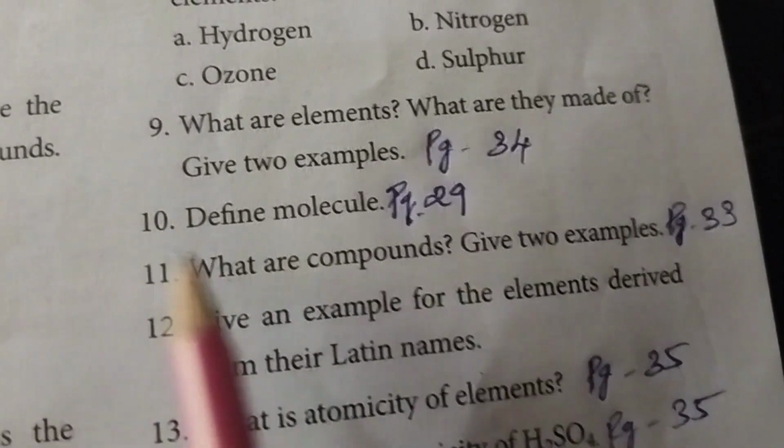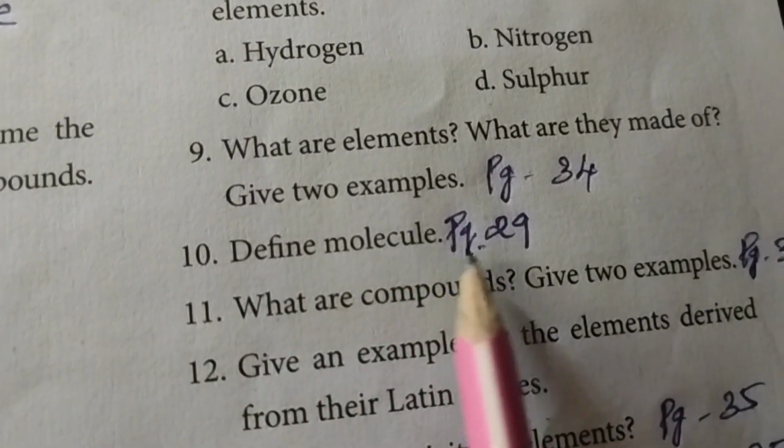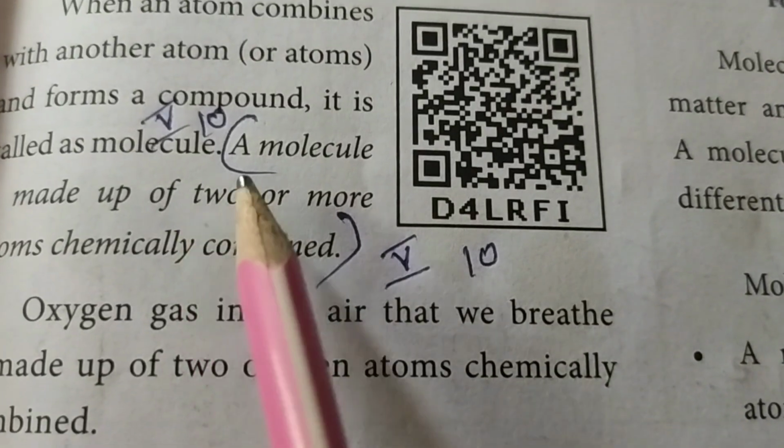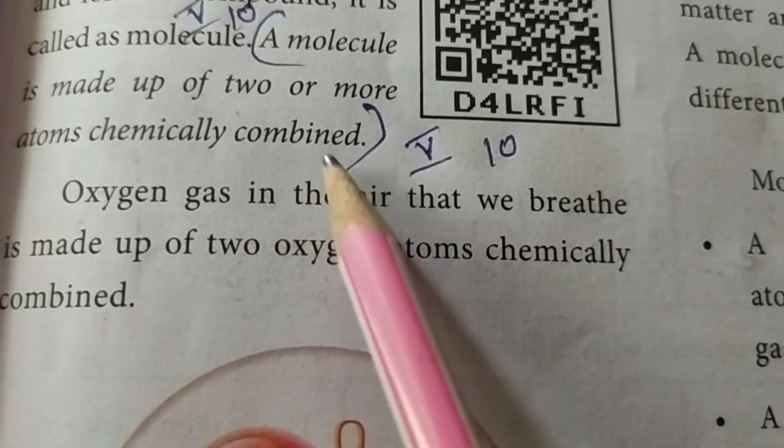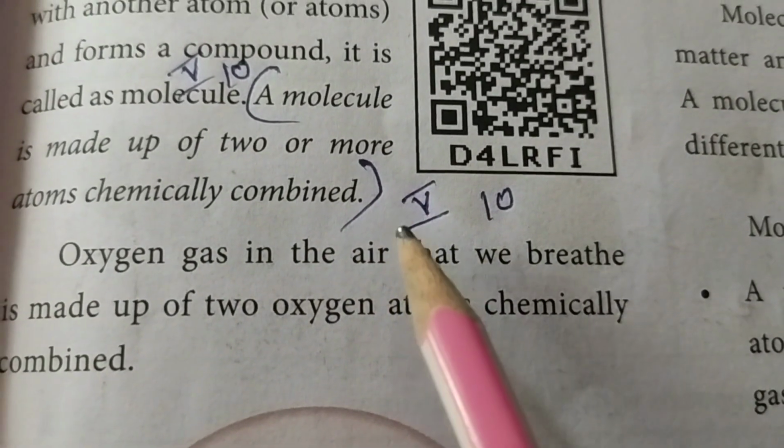10th question, define molecule. Page number 29. A molecule is made up of two or more atoms chemically combined. This is the answer to the 10th question in the 5th Roman letter.